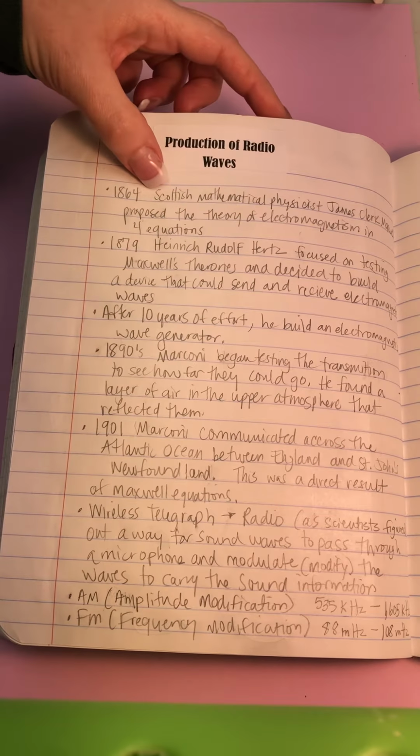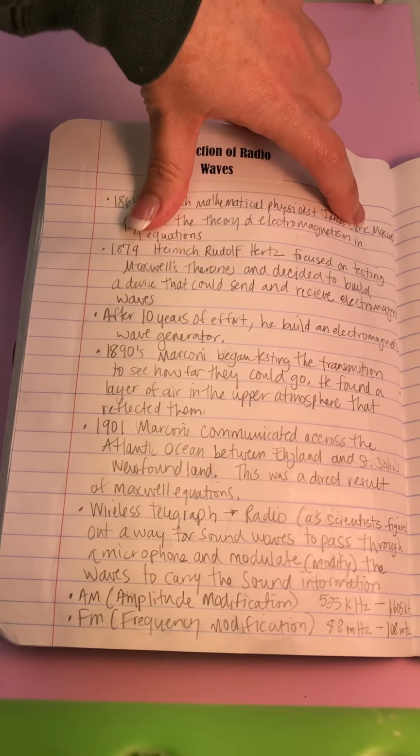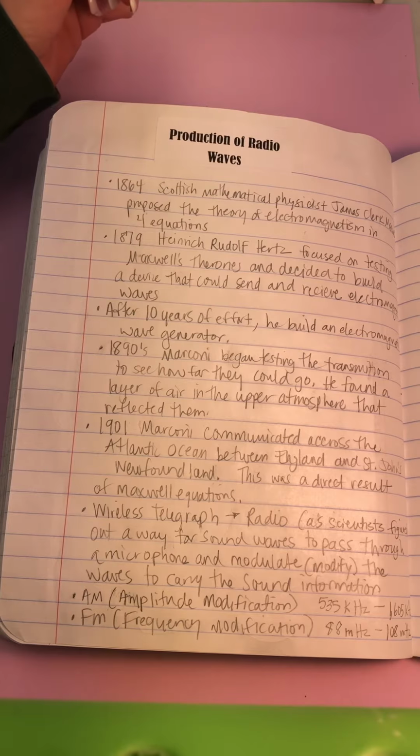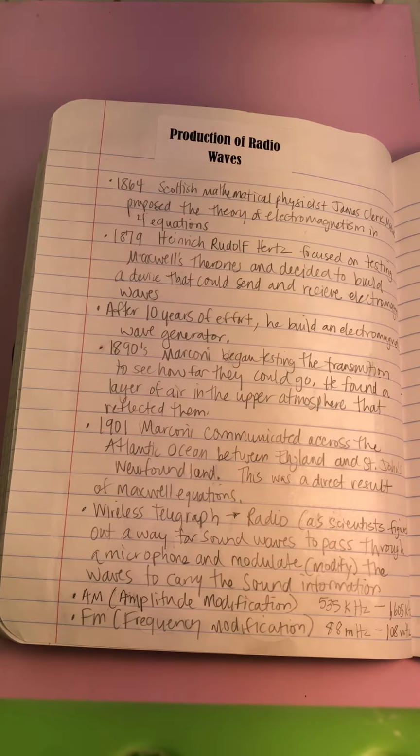So in 1864, Scottish mathematician physicist James Clerk Maxwell proposed the theory of electromagnetism and his famous 4 equations, which we can talk a little bit about. Some of them are just too advanced for us to spend a whole lot of time on. We can talk about some of those equations in the math side of the day, the math video.